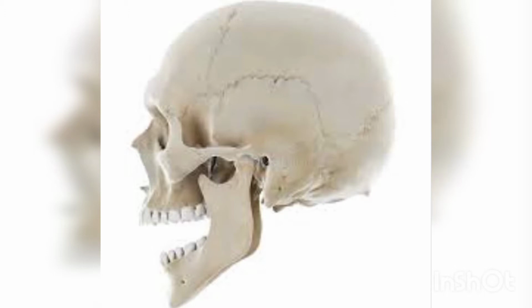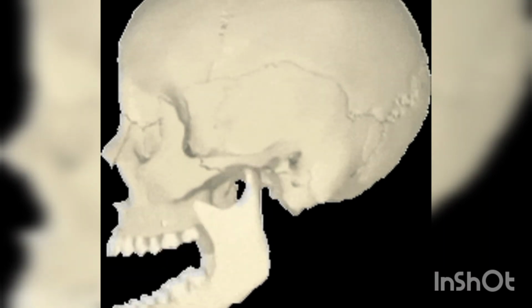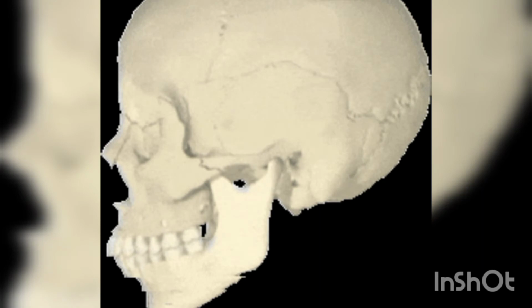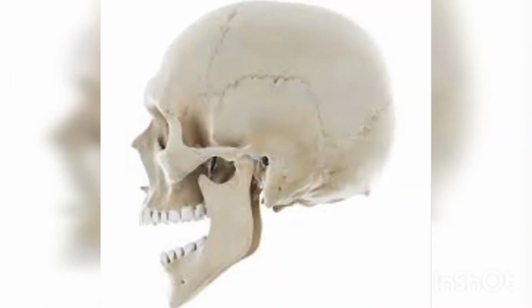It has an upper jaw and a lower jaw. Between the upper jaw and lower jaw, the teeth are aligned. All other bones in the skull are fixed except the lower jaw. By using the lower jaw, we can open our mouth.